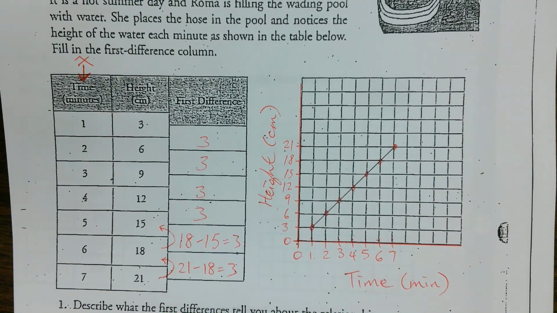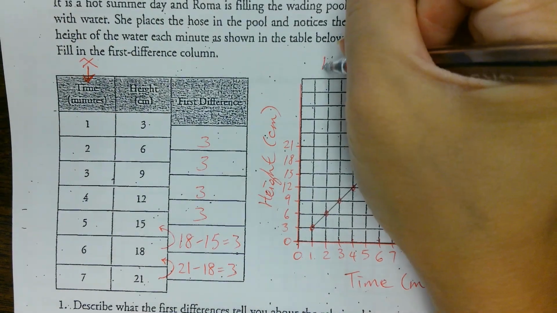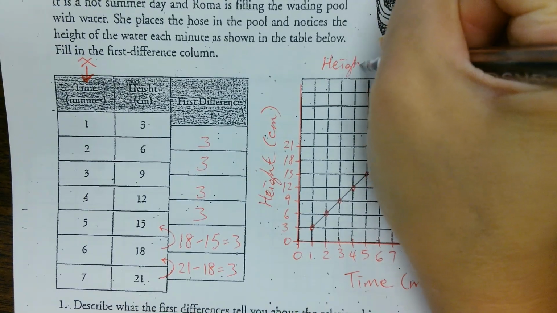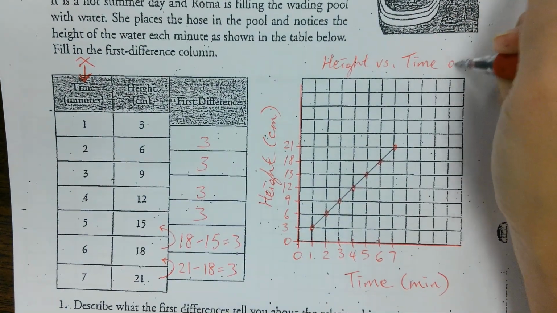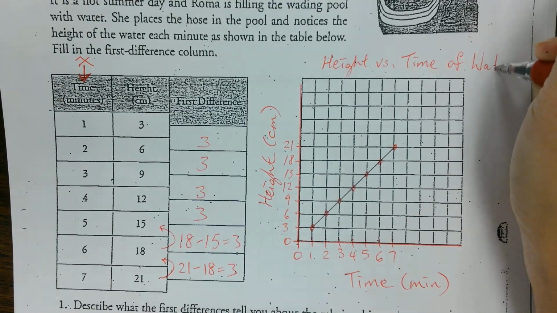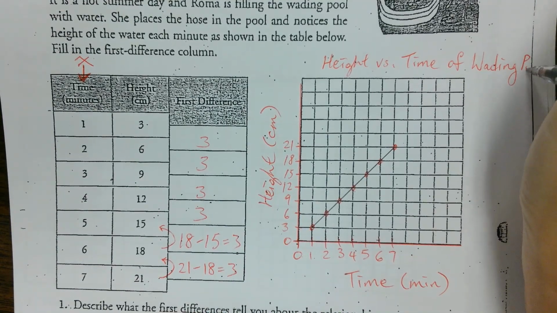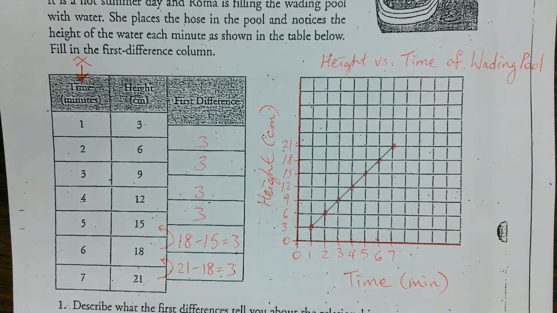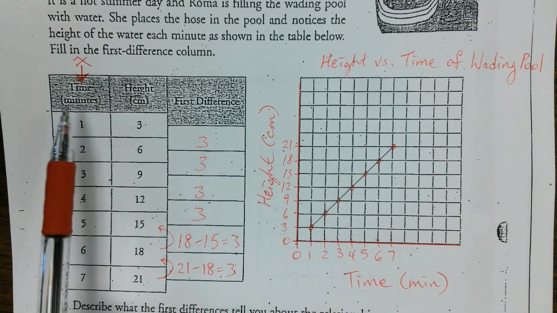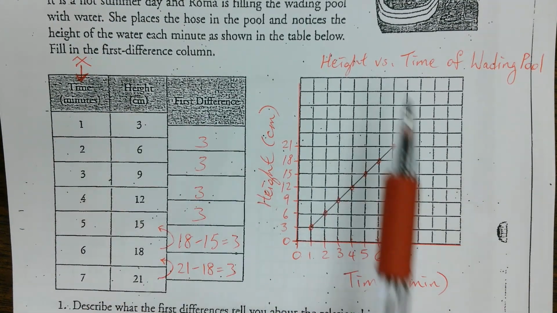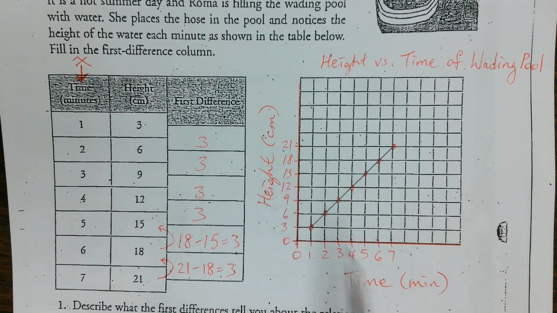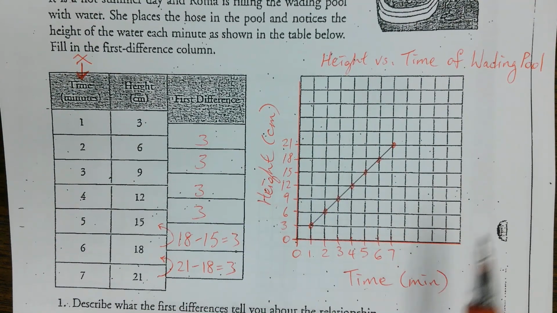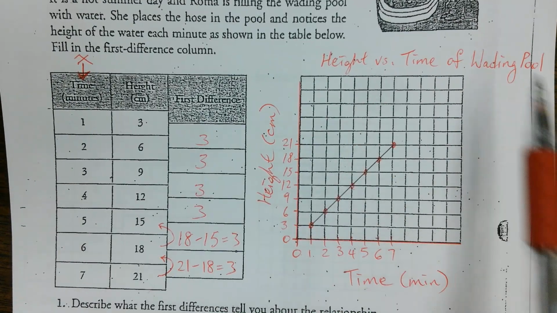Y versus X. So it's height versus time of a wading pool. Something like that. Remember, if you write time versus height, you're going to lose half a mark. It's always the Y against the X. So title, don't forget that.